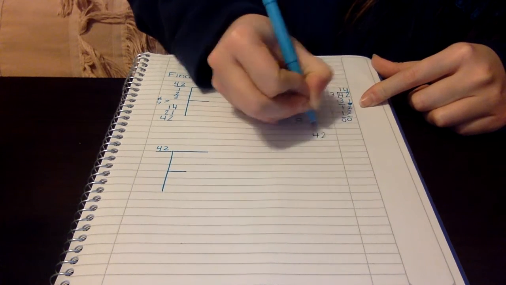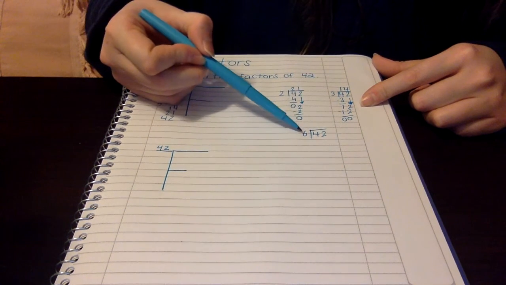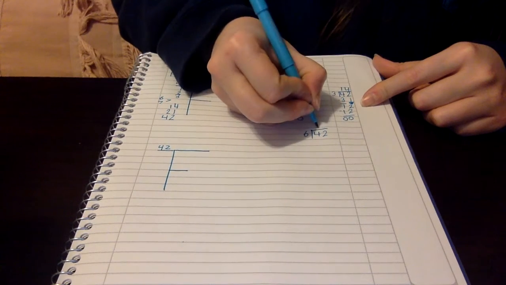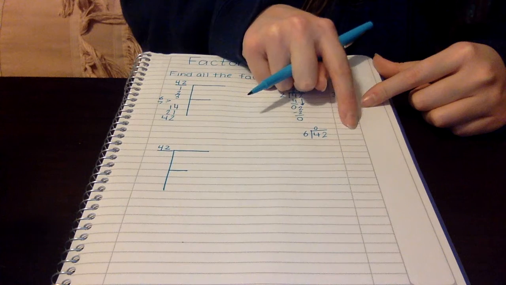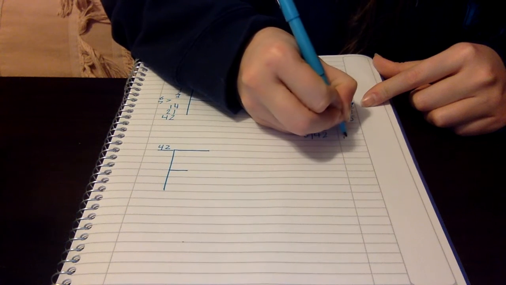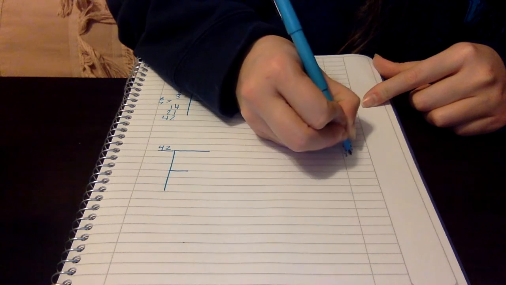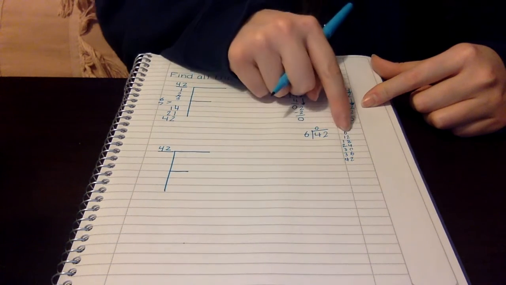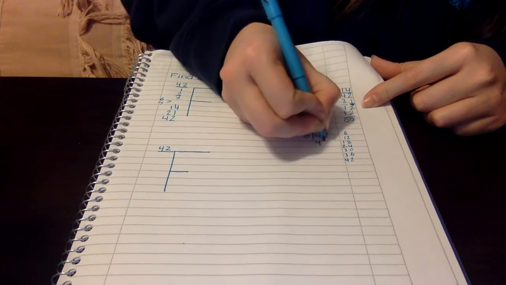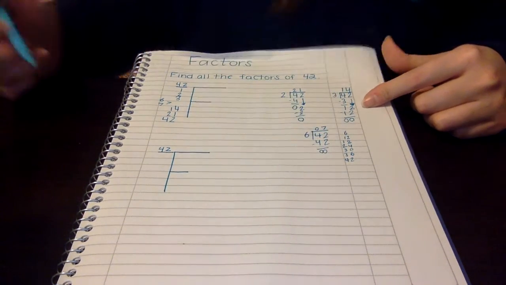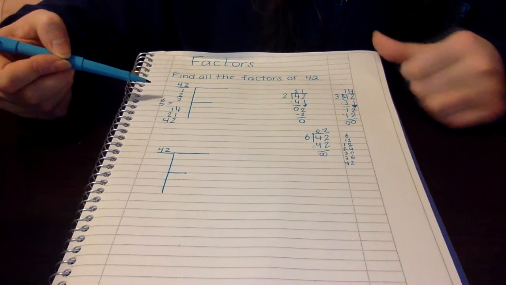We have 42 divided by 6. So I'm asking myself, how many times will 6 go into 4? It won't, so I'll put a 0. How many times will 6 go into 42? I'm going to write my multiples down the side just to double check. So I have 6, 12, 18, 24, 30, 36, 42. I've hit 42. 1, 2, 3, 4, 5, 6, 7. Double checked. 6 times 7 will give me 42. I can subtract it out, and I'm down to 0. Because I've got next door neighbors here, 6 and 7, I know I'm totally done factoring.